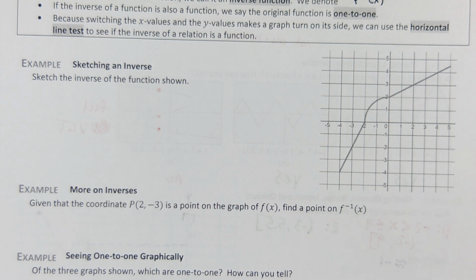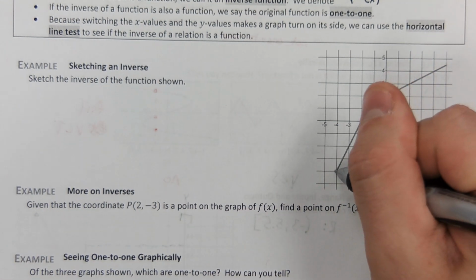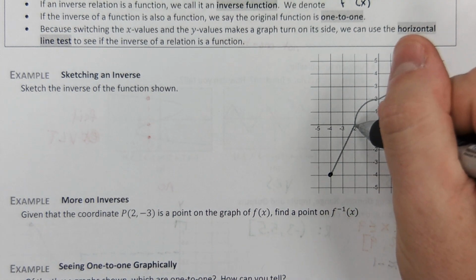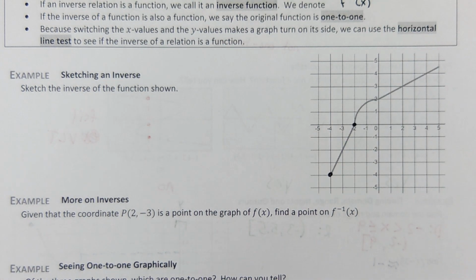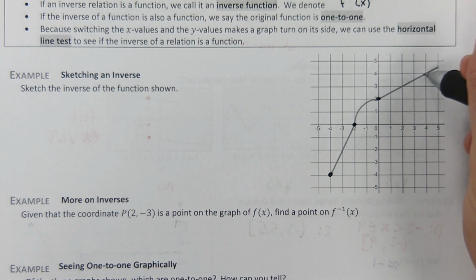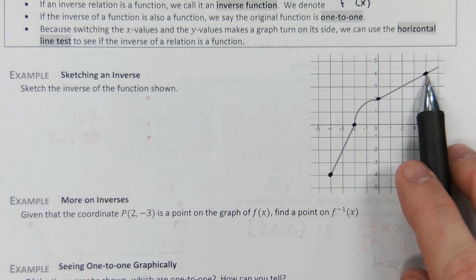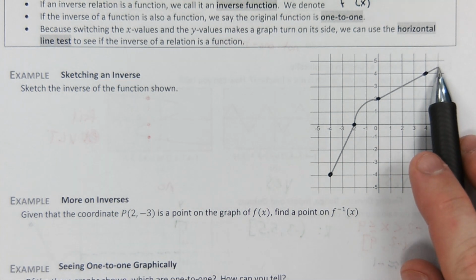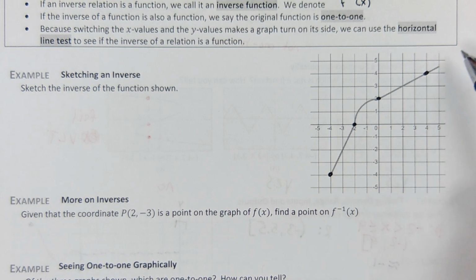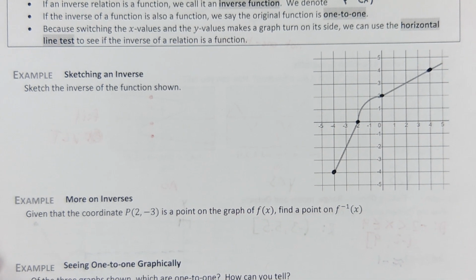What I'm going to do is grab 4 specific points. This one, that endpoint, and this one right here because it lands in a nice pretty spot. I didn't feel like going to this one because I would have to estimate. Those 4 points, I'm going to write them out as x,y's.